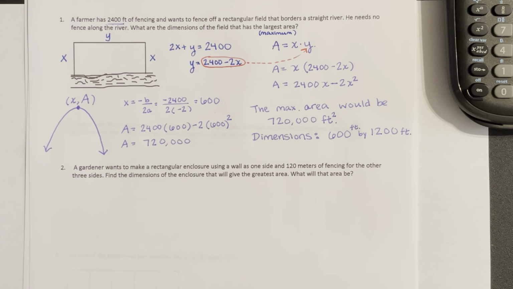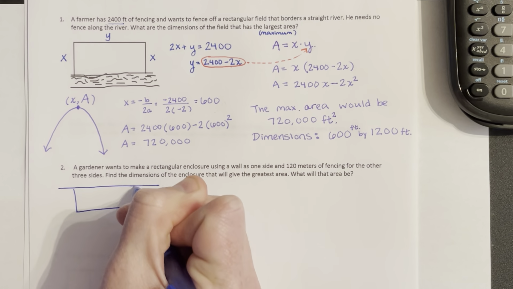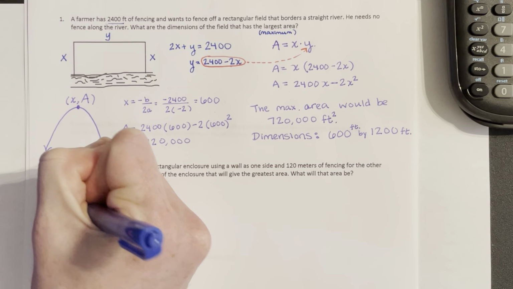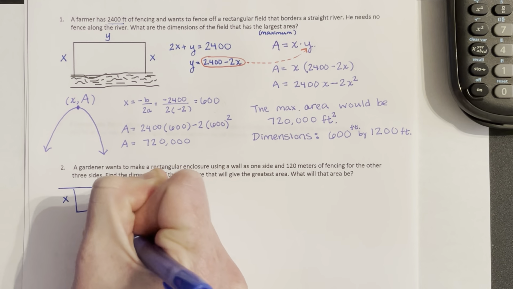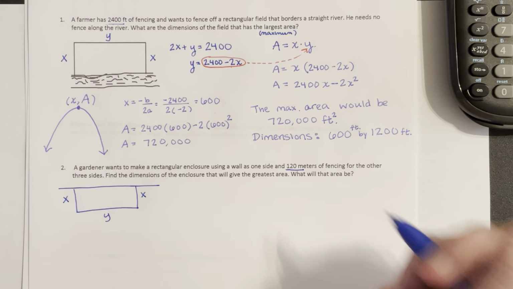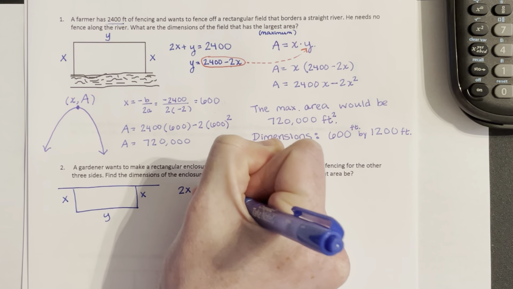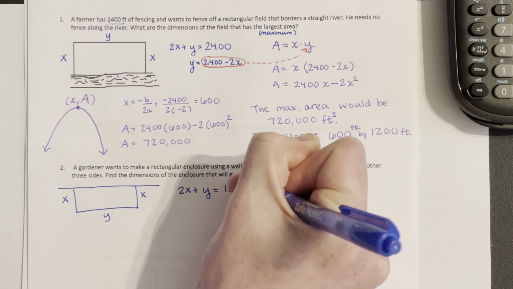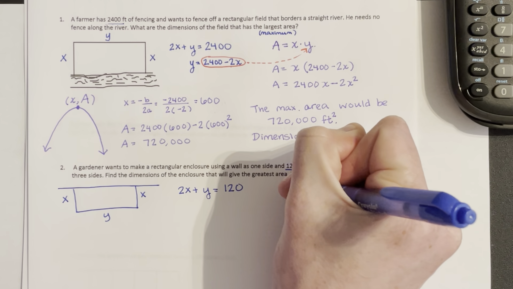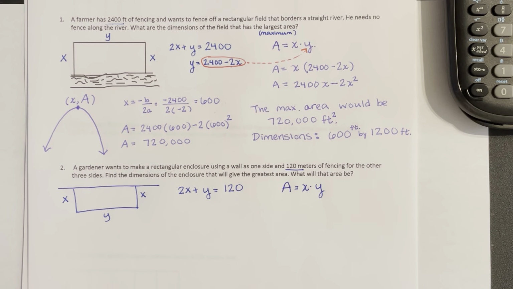So we have a wall with a rectangle that's got 3 sides. Those can be x and y again. What we know is that we were given 120 meters of fencing. So 2x plus 1y should equal 120 meters of fencing. We want to find the maximum area. So area is x times y for this rectangle.